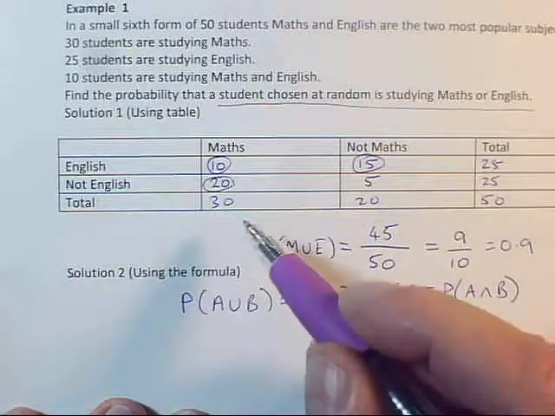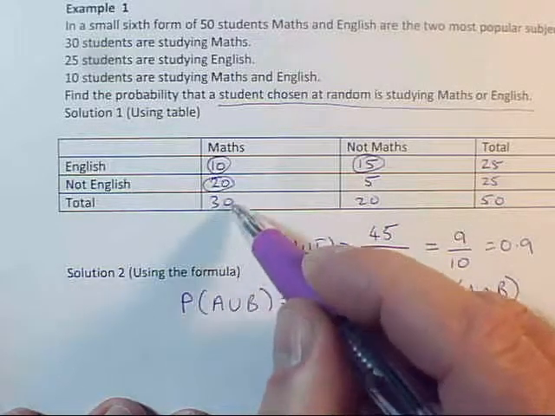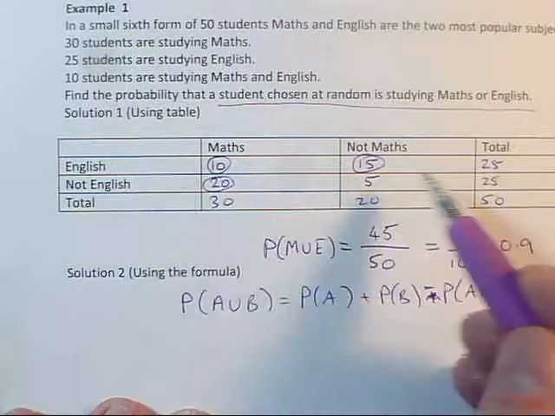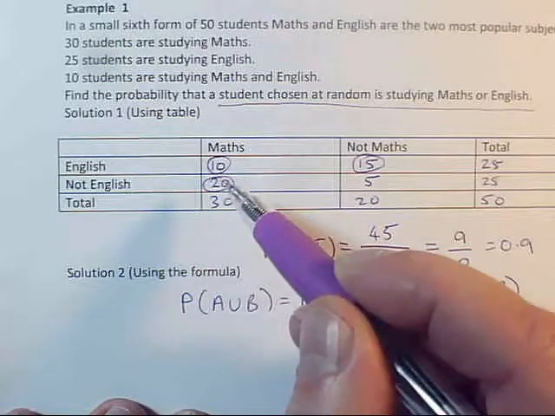So what I have to do, if I want to use the 30, that's the number of students doing maths, and the 25, I would have to add those together, but then I'd have to make allowance of the fact I've counted these 10 twice, so I'd have to take them away.